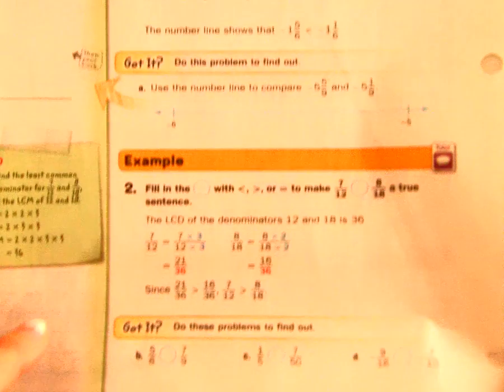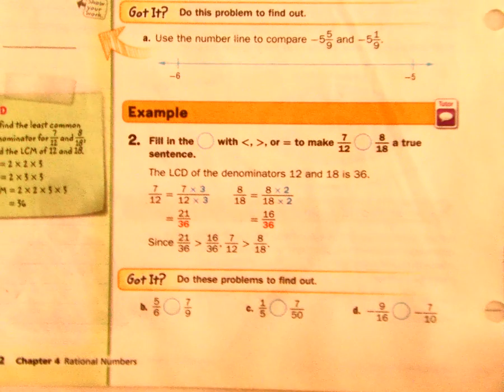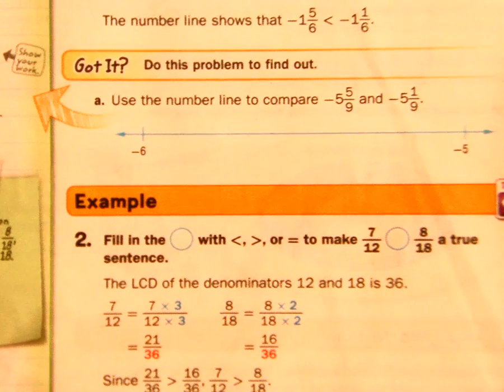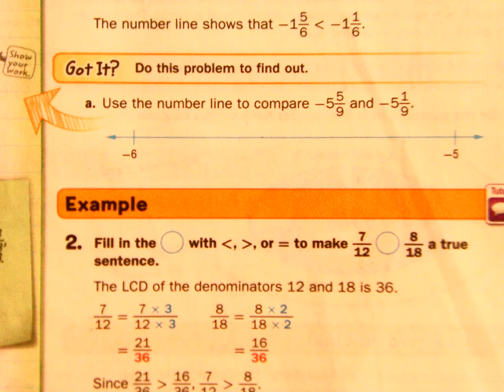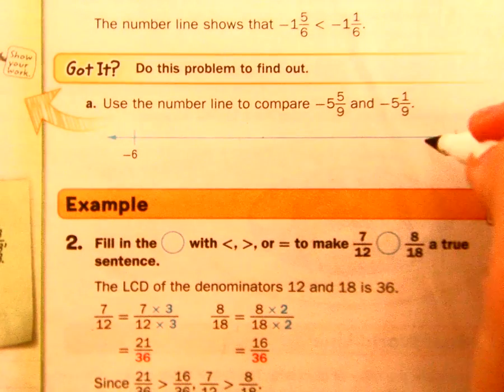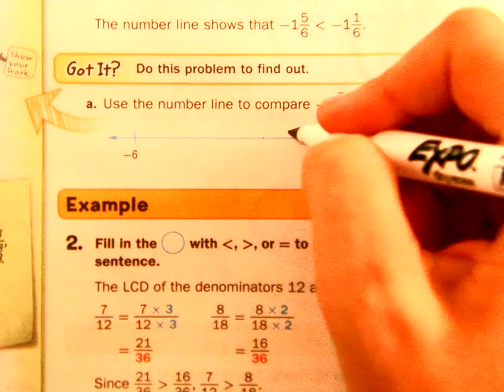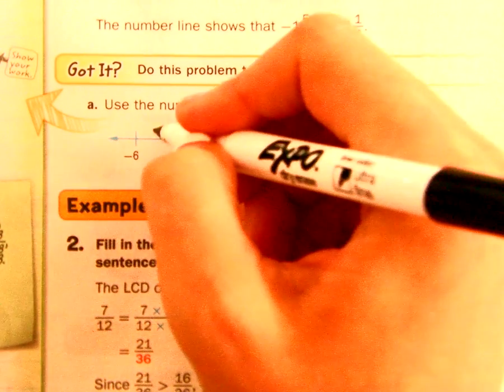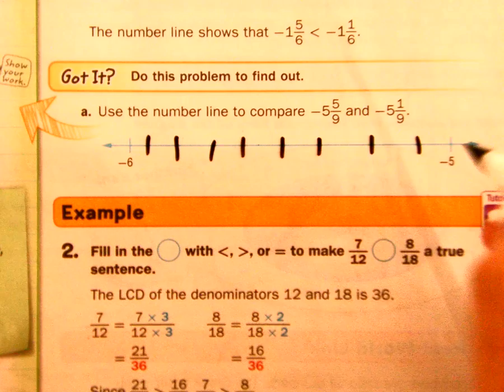So the first one, example A, says use a number line to compare negative 5 and 5/9 and negative 5 and 1/9. Okay? So we know we have negative 5 and 5/9 and negative 5 and 1/9. It's between 5 and 6. So we have 5 whole ones, but we don't have enough to make that 6th one yet. So we need to finish our number line here. Since I'm in ninths, I'm going to break it into 9 different sections. Okay, and then I'm going to go ahead and label those.